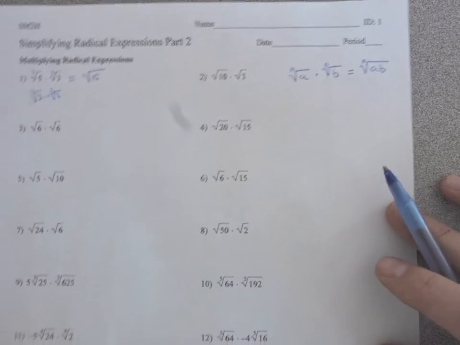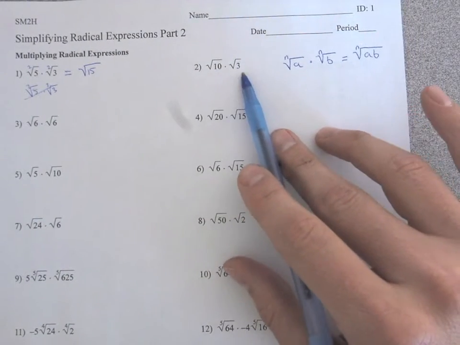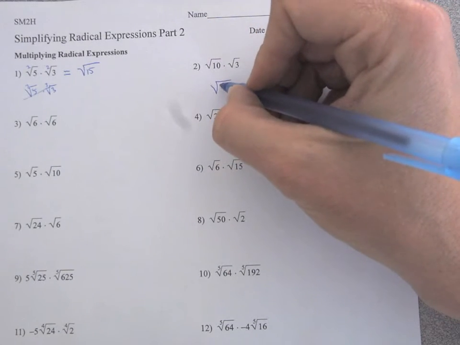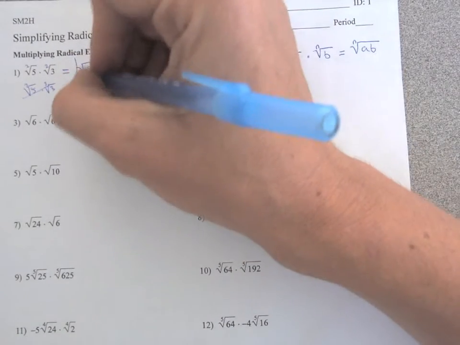Similar thing over here. The square root of 10 is already simplified as much as it's going to be, and the square root of 3 is as well. So when I multiply these two, I'm just going to get the square root of 30. No big deal there.